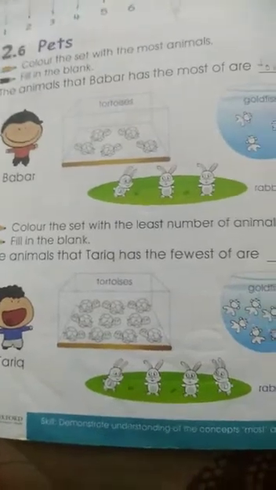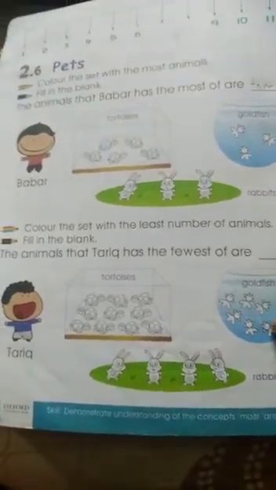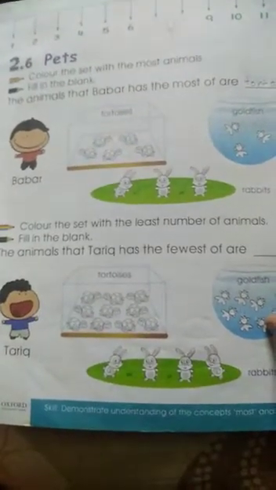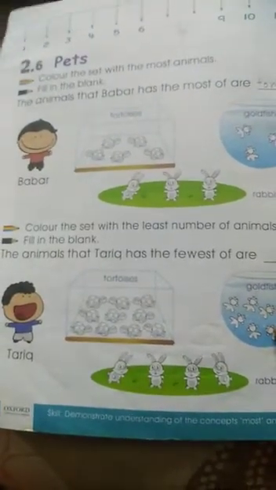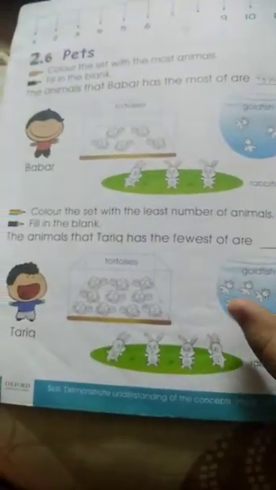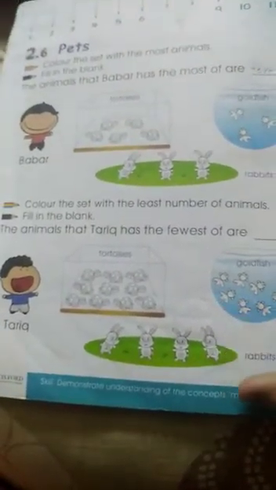Color the set with the least number of animals. Least means less. Fill in the blank. The animal that Tariq has the fewest of are. Okay, Tariq, here is Tariq and he has some pets. Okay, tortoise, goldfish and rabbits.